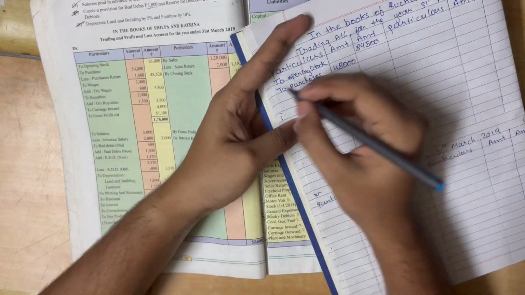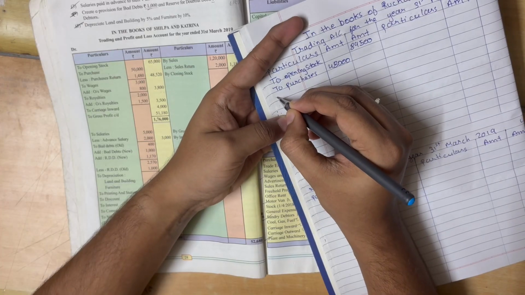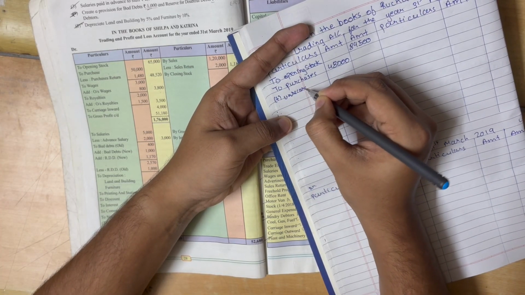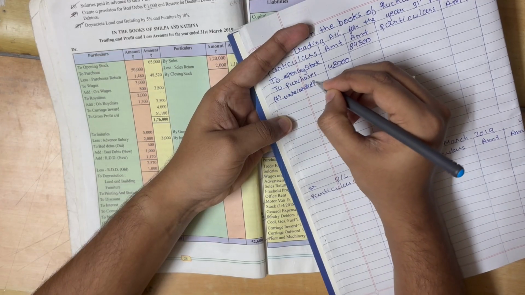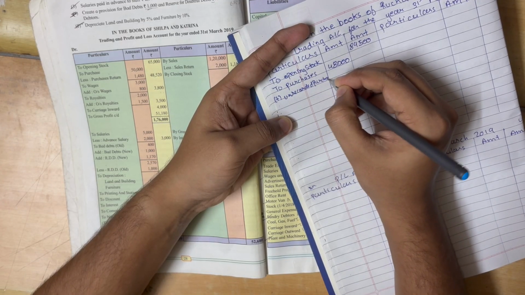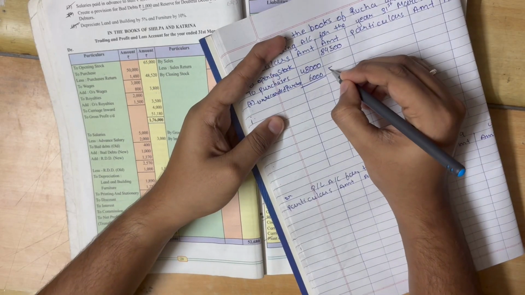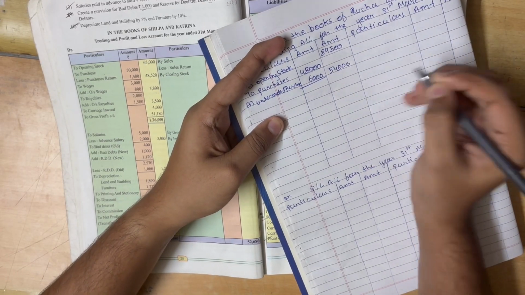Okay, so first we have to add the sales because it is unrecorded, right? So we have to add that unrecorded sales. Purchases first, that is 6,000. Okay, we have to add them, it is 54,000.